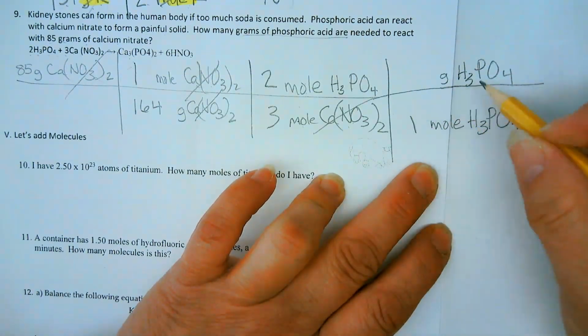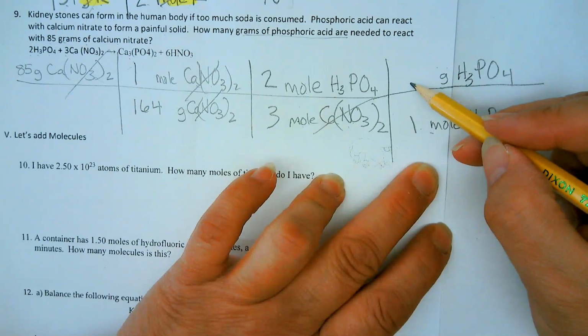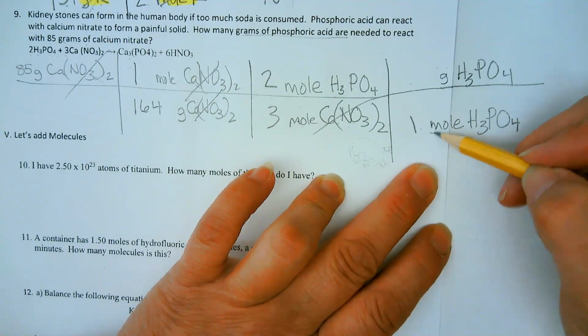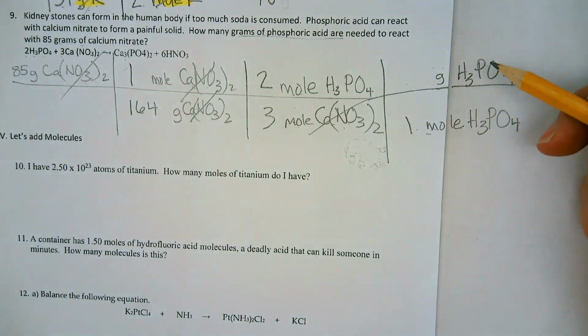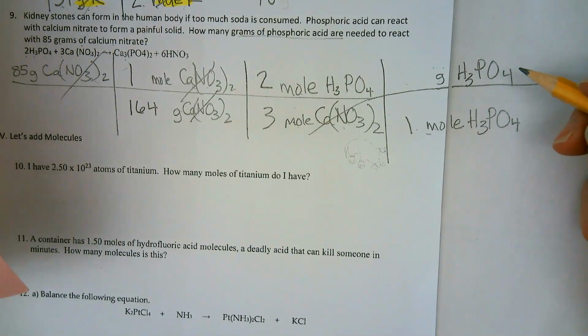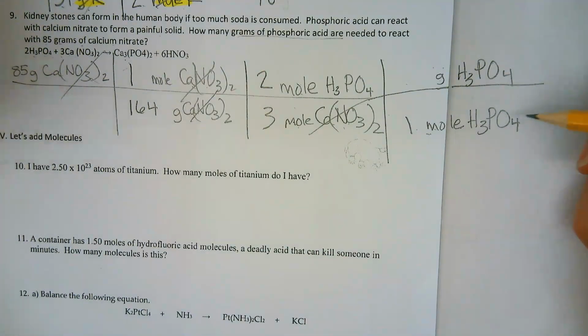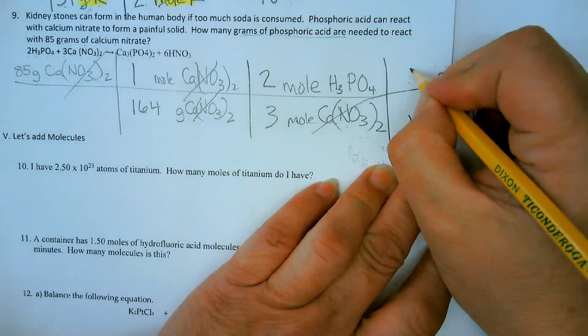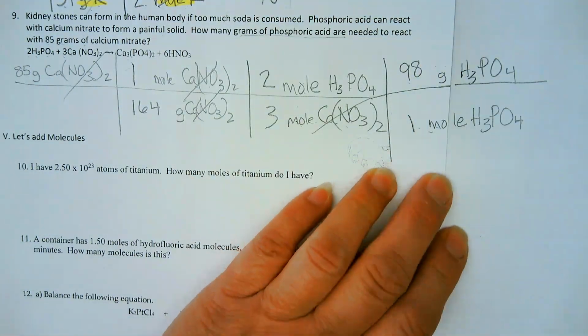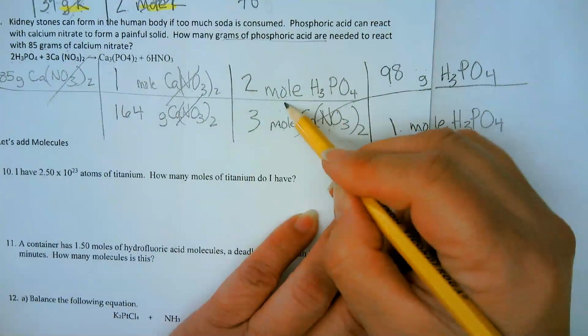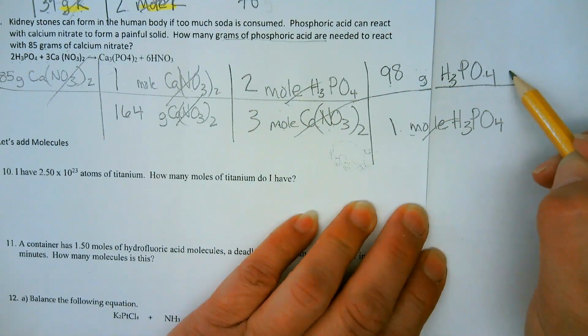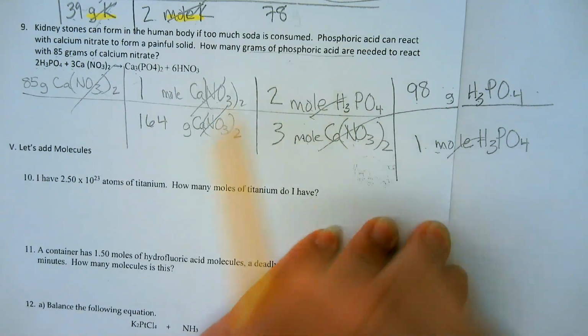Now, do we know how to have a number here? Grams to moles. We look at our periodic tables. So H3, H has 1. Phosphorus is 31. And oxygen is 16. Let's just see what my TA's paper said that was. 98 grams. All right, now we have grams of phosphoric acid, which is exactly what the question asked for.